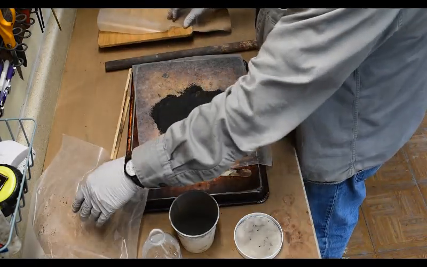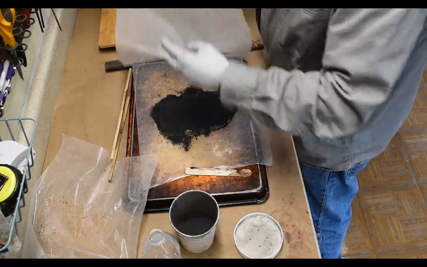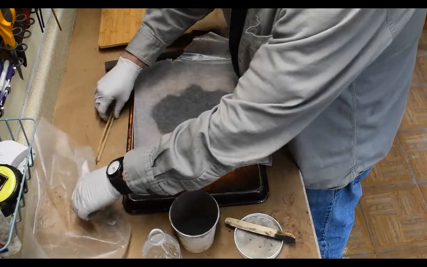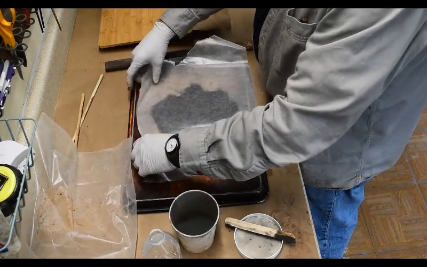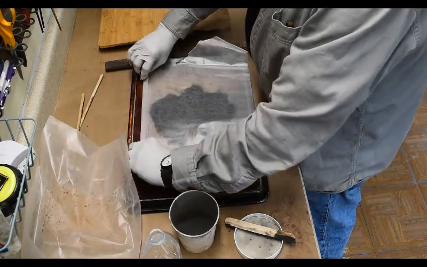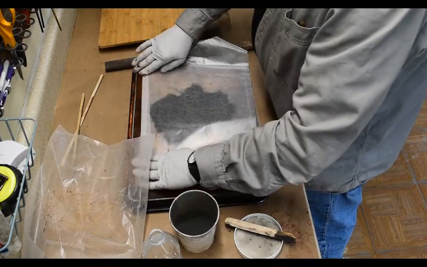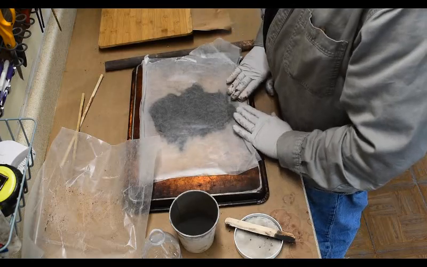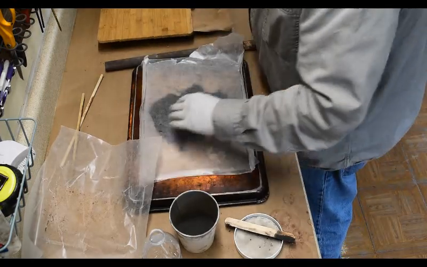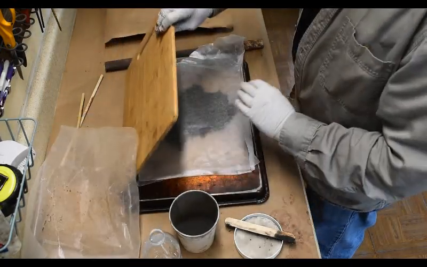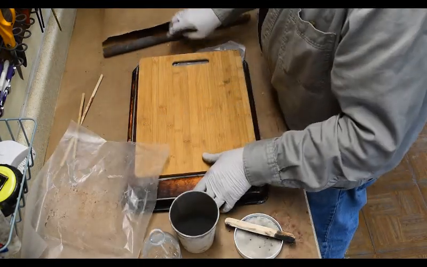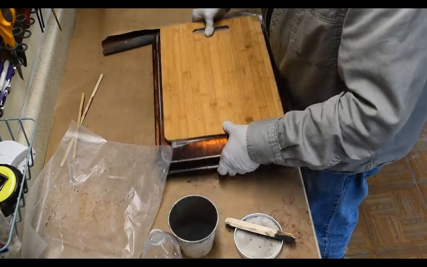Okay, so we're going to take another sheet and put over top of that. And the idea here is we're actually going to flip this over. So I'm going to fold the edges of the wax paper so the loose powder doesn't fly out everywhere. Take something else on top, and we're going to flip it over.